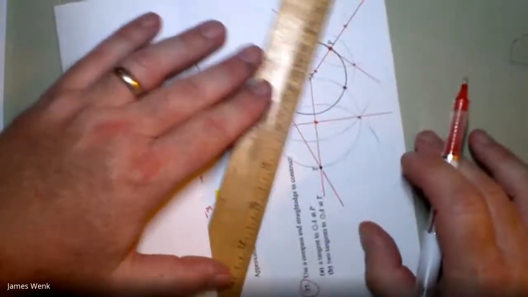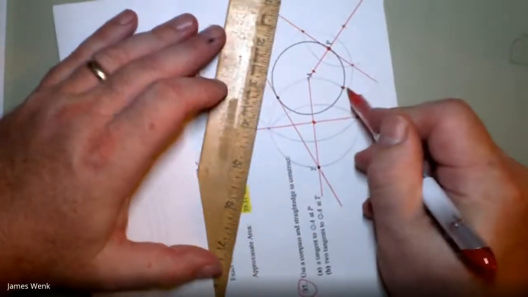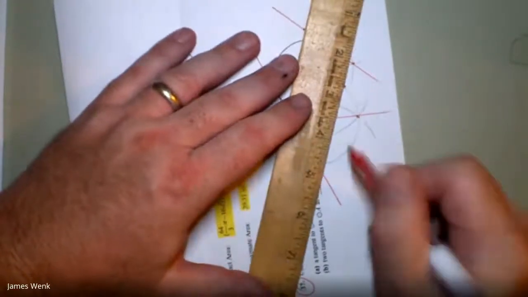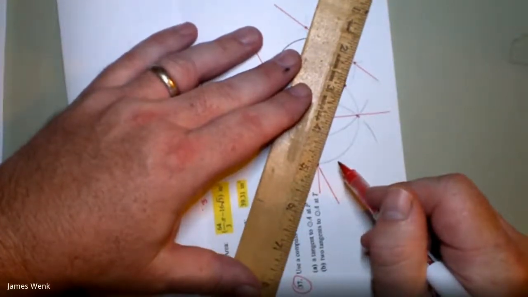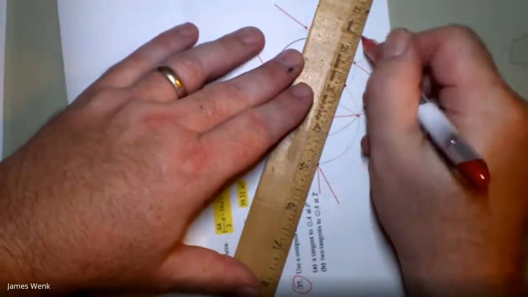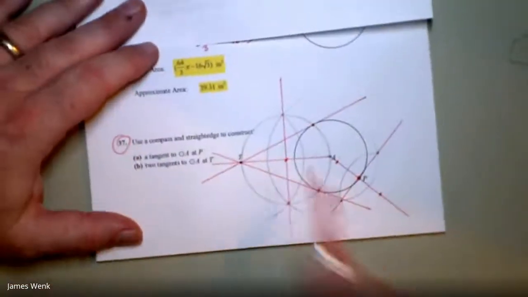And do the same over here. Where is it? It's right here. This point, the point T. Connect those. And there you go. You did your construction of your outside tangent points.